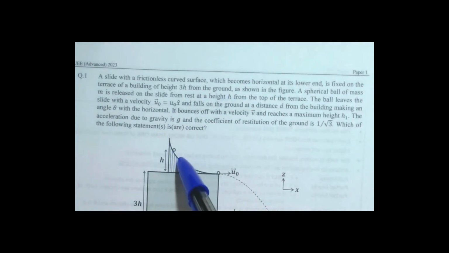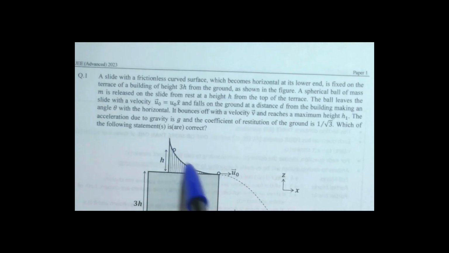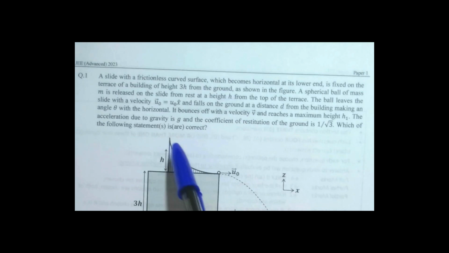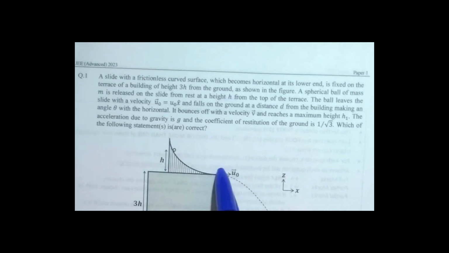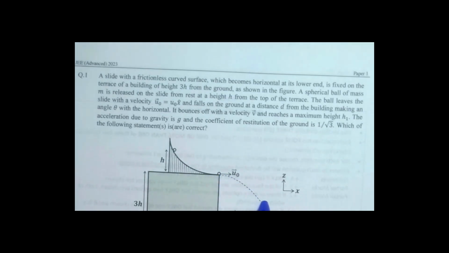So this ball slides down and ejects horizontally here, coming out of this ramp. You don't need the curve of the ramp, it's just curved, we don't know, so we just use an energy balance between here and here. We're supposed to ignore air resistance and all frictions. So the energy is conserved between here and here, and then this will do a projectile motion from here to here and fall a horizontal distance d.